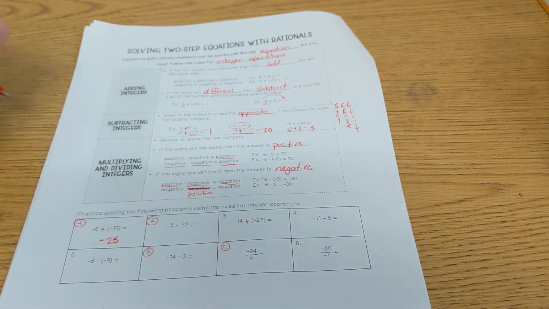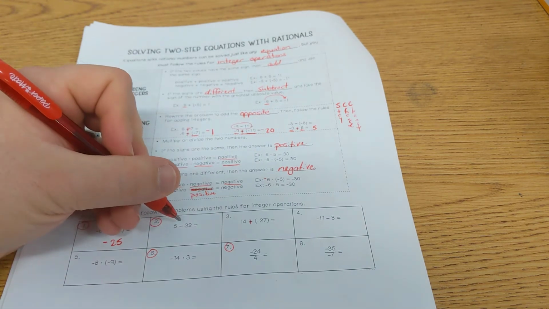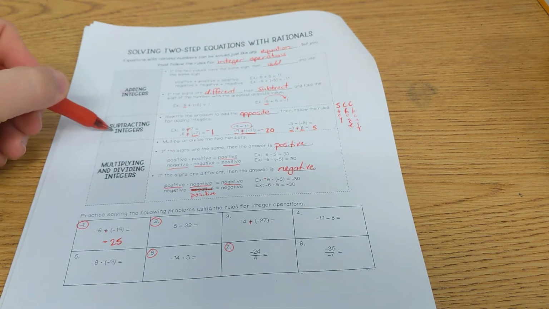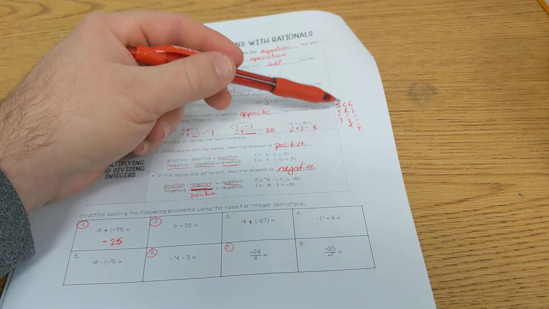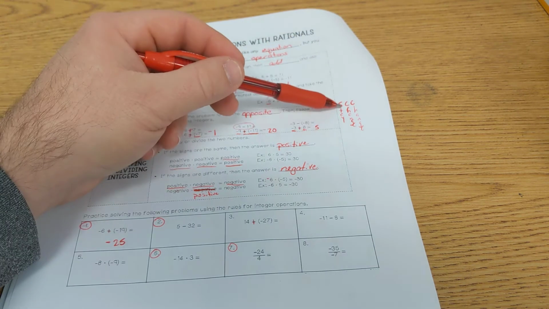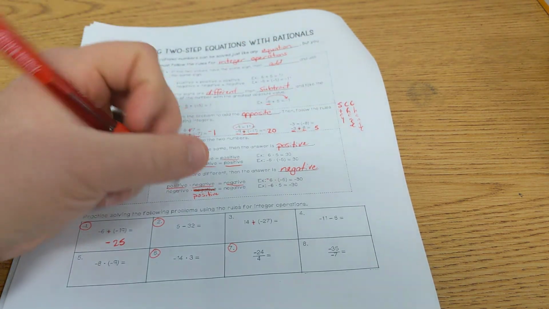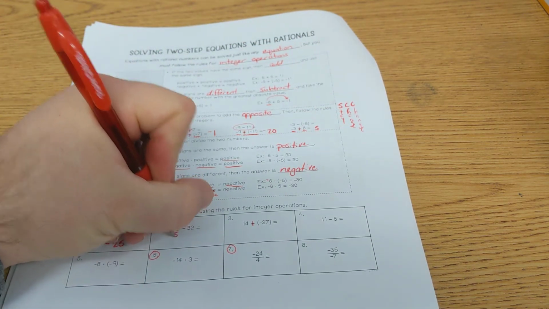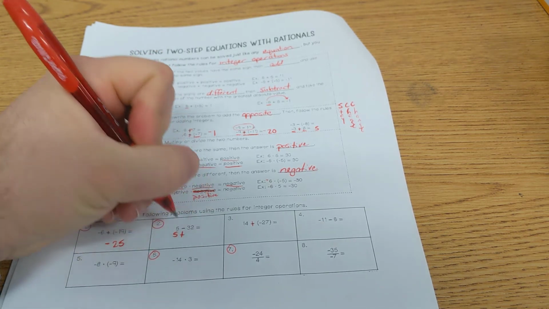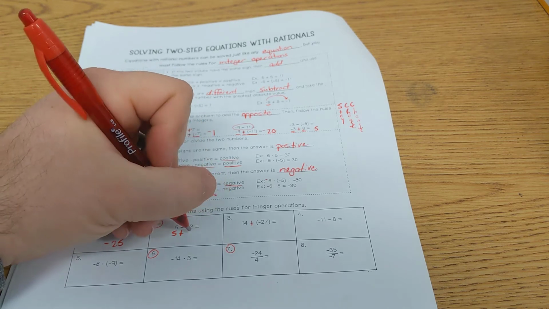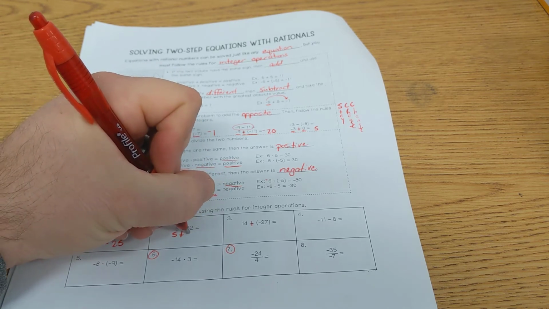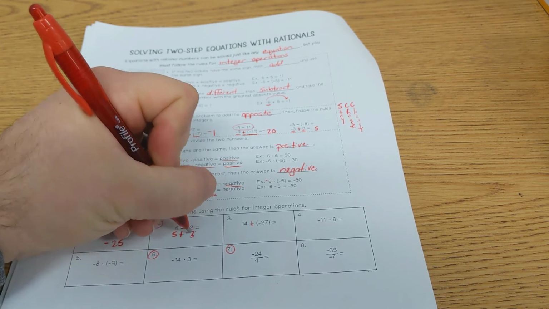Let's look at number 2. 5 minus 32. Well, I'm subtracting integers. So I'm going to rewrite to add the opposite, or I can remember it as SCC. So 5 will stay the same, change my subtraction to addition, and then change the sign of the last one. So this is a positive 32, so it's going to be negative 32.